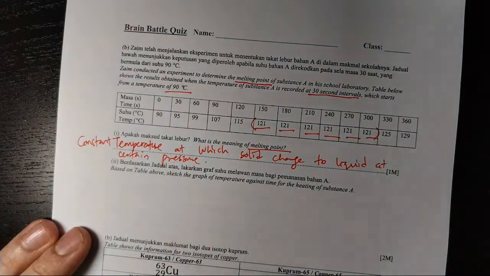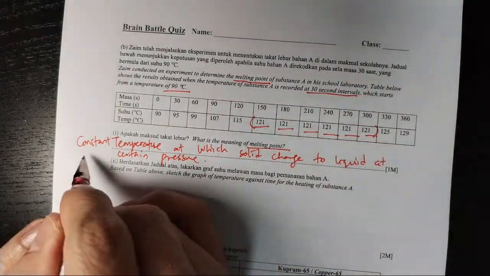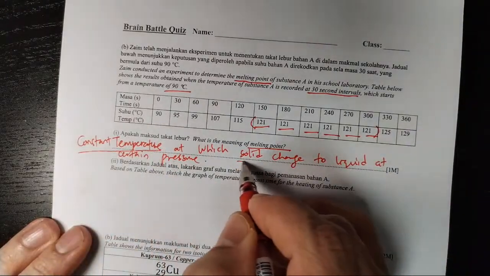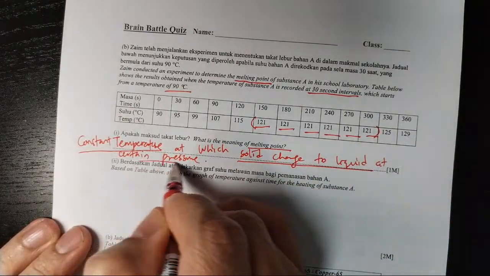All of this must be included: constant temperature, solid changes to liquid, at a certain pressure.